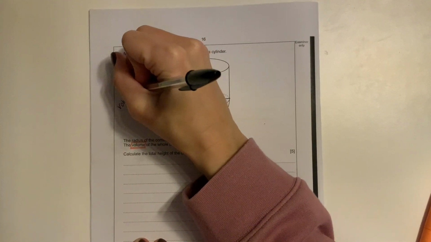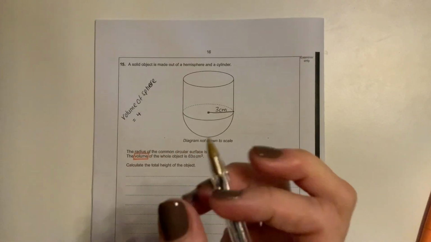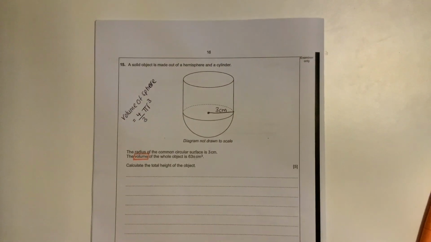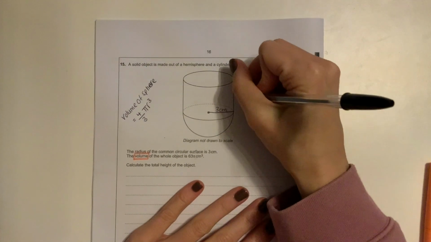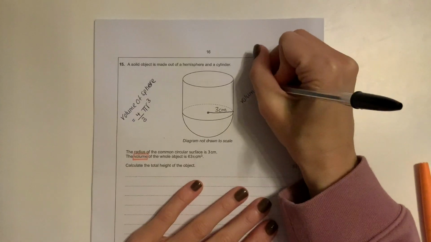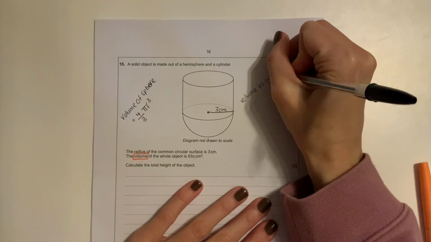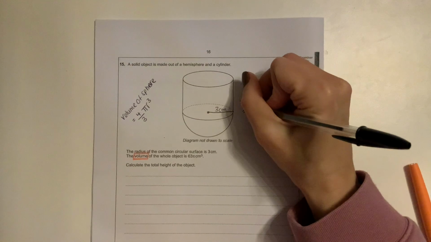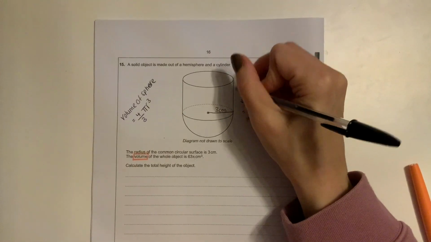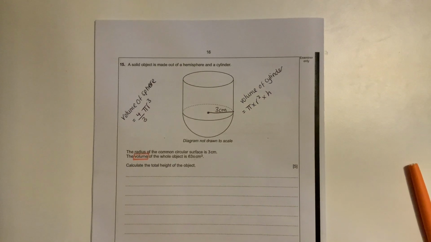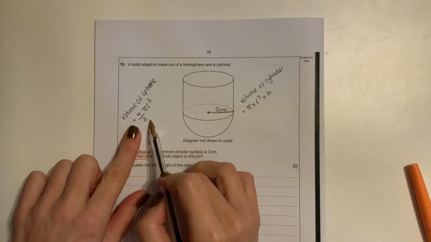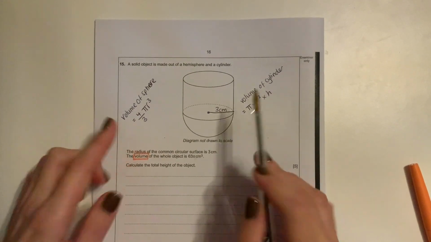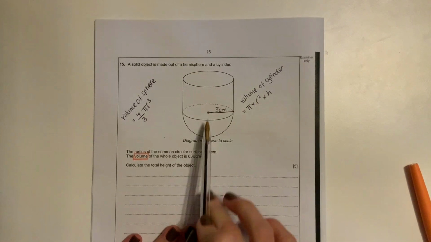So volume of sphere, and that is 4/3 pi r cubed. Okay, so that's in your booklet, so you don't need to learn that. The other one is the volume of the cylinder, and you need to learn this one. Basically, it's the area of the cross section, so pi times radius squared, and then it's times by the height. So we know these 2 things. We're going to divide this by 2, so we're going to do a little trick on that in a minute. And then we're going to work this out, and we're going to add them together because that's the total volume.